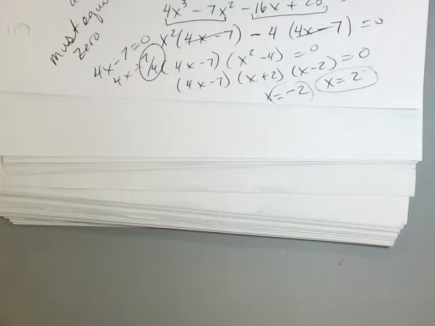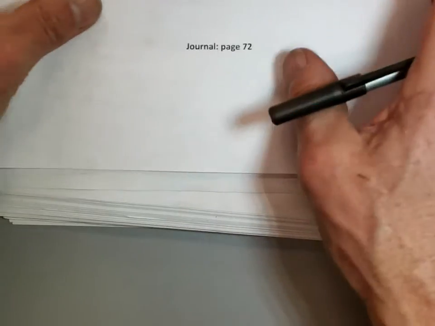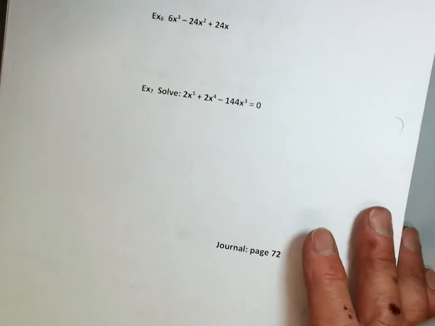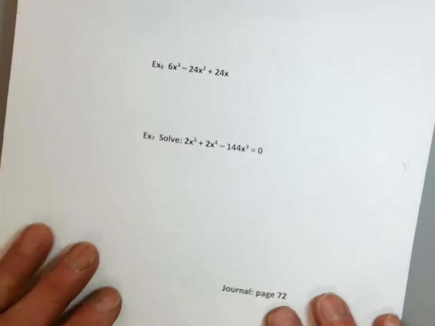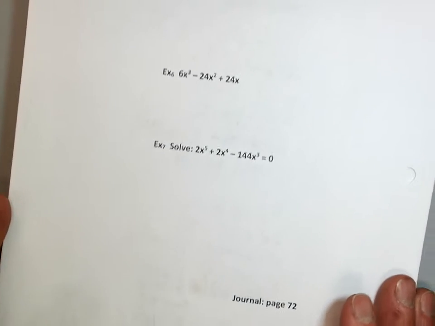You want me to show it again? Or you want me to show the minis? No, I'm good. Okay, all right, turn the page. All right, now, these are a little bit different, aren't they?